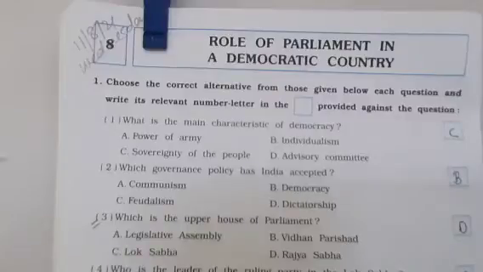The other form of government is the monarchy. In this type of government, the power to take decisions and run administration is in the hands of the king or queen. The king discusses the matters with his group of advisors, but the power to take the final decision lies with the king or queen only.